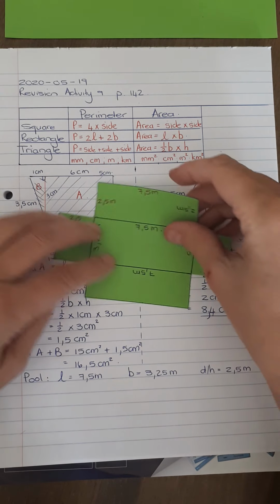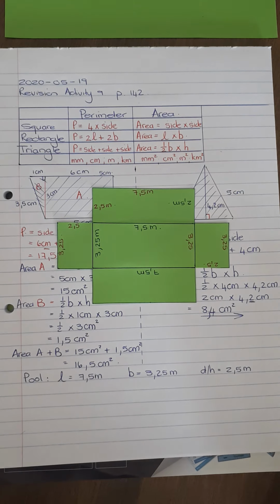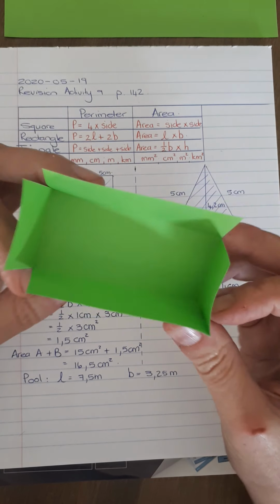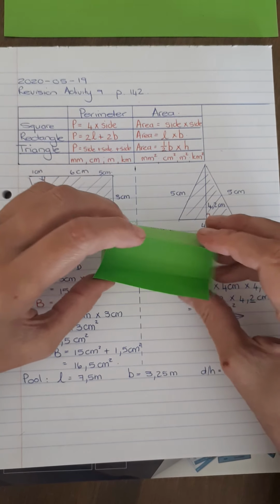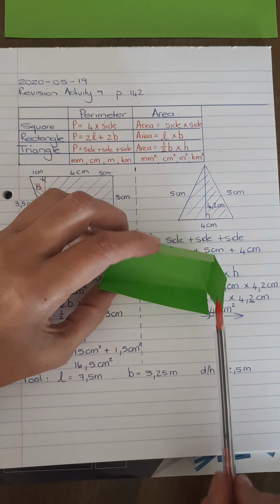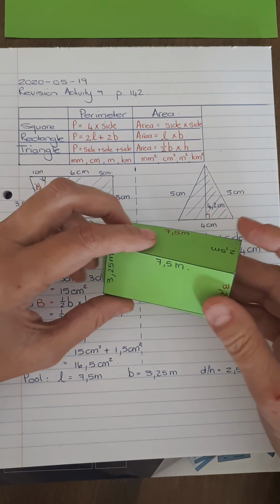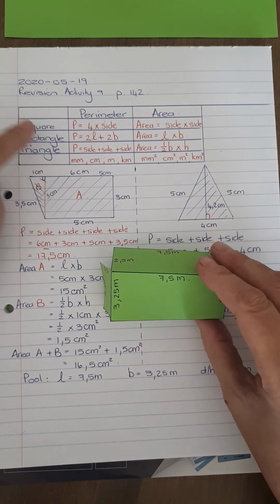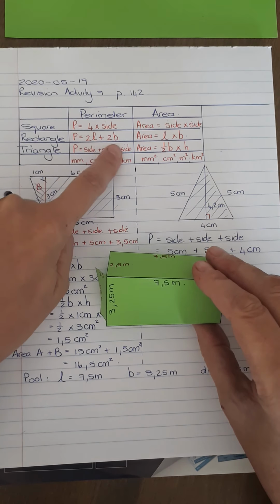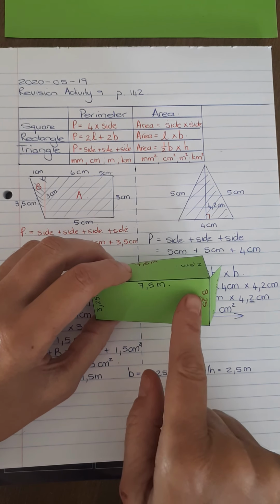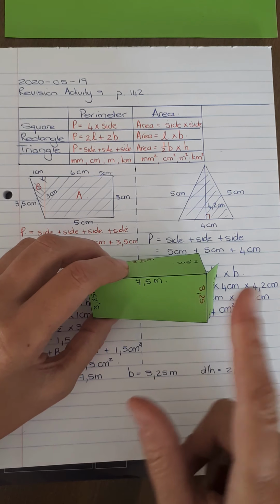Now, the first thing that they ask is, what is the perimeter of the pool? If I have to measure the perimeter of the pool, it will be that section. Remember, perimeter of a rectangle is 2 times the length plus 2 times the breadth. 2 times 7,5 plus 2 times 3,25 meters. That's all you have to do.